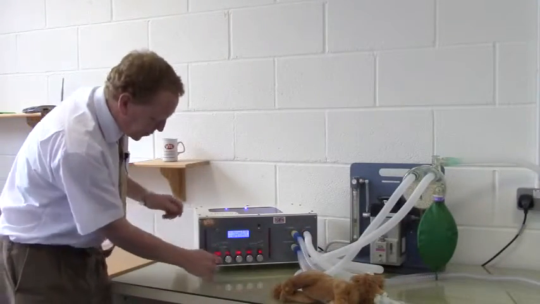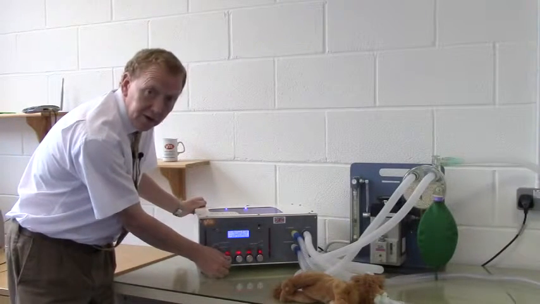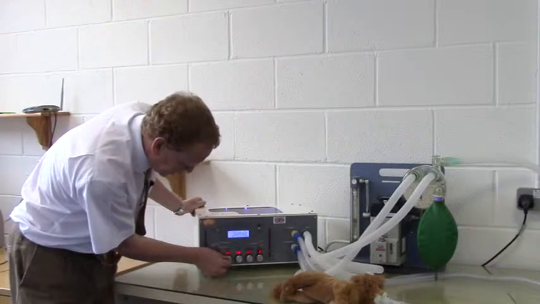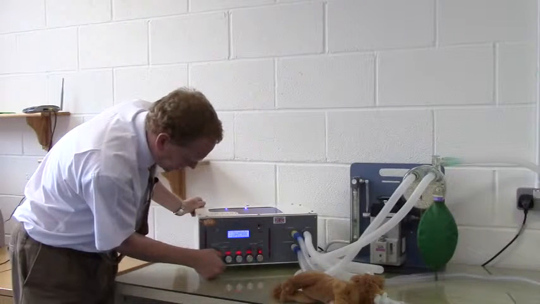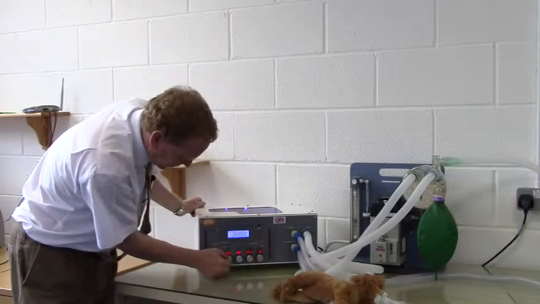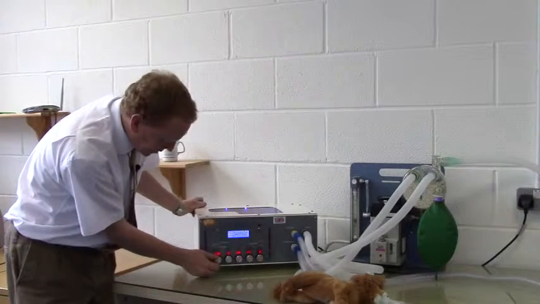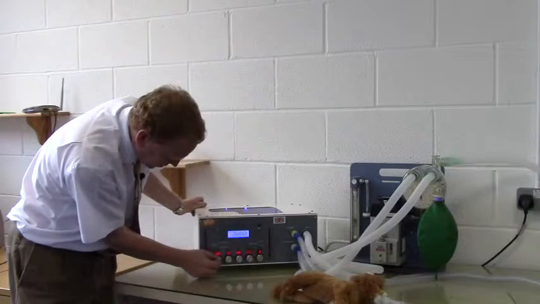On Merlin, to set tidal volume and work in volume mode, we must have an inspiratory time set. So the inspiratory time, for most purposes, will be adequate when set to 1 second. So we set inspiratory time to 1 second. Our tidal volume is in mils, and we said would be 200. So we set that to 200.